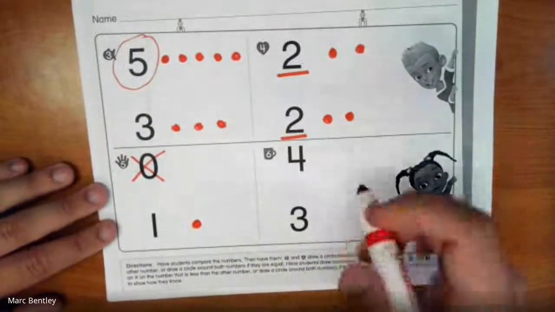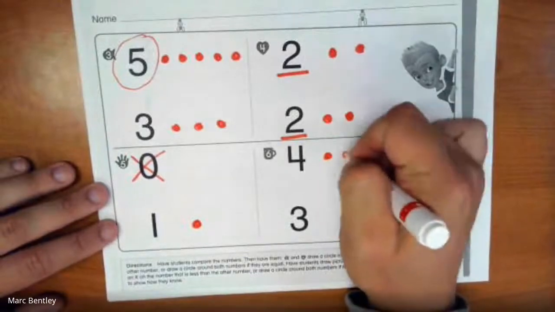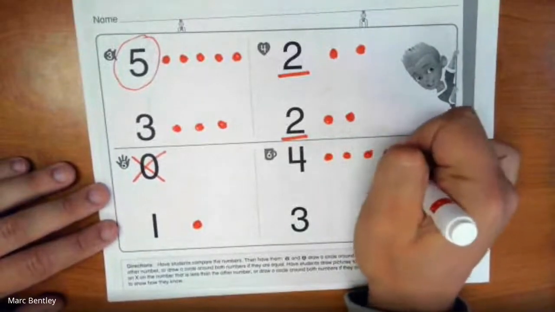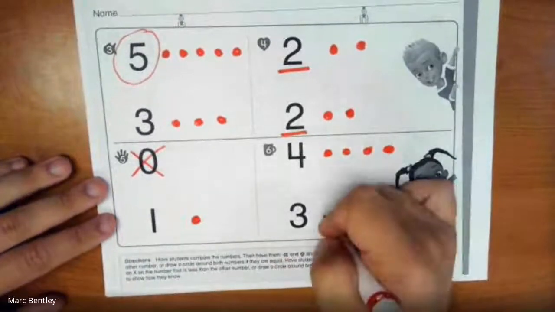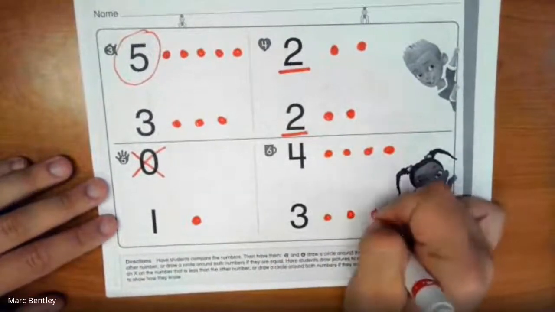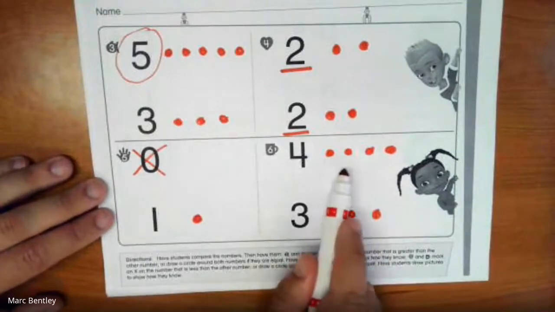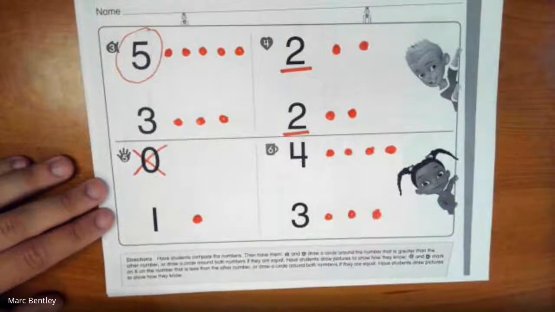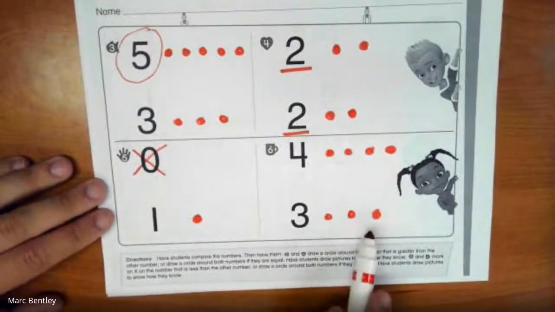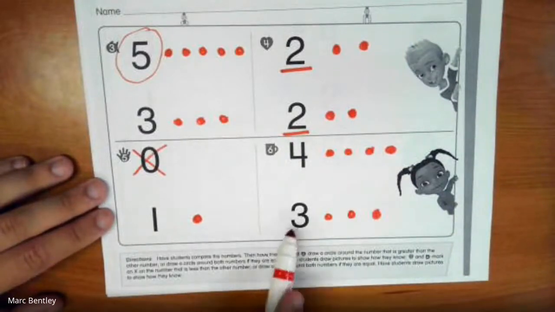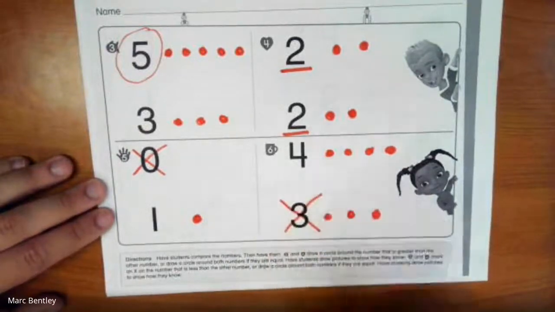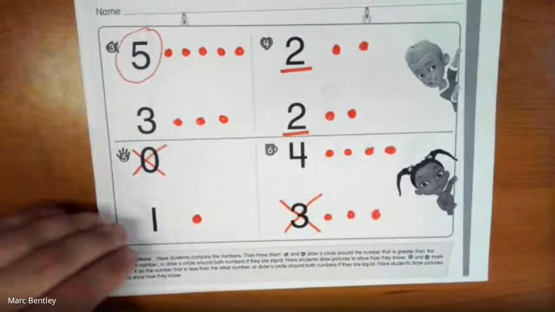Moving across to this side, we have 4. 1, 2, 3, 4, and 3. 1, 2, 3. So what I need to do is put an X through the lower number. As I can see at the top, I have more dots, 1, 2, 3, 4, than I do at the bottom, 1, 2, 3. That means that 3 is our lower number, and I'm going to draw an X through the 3.